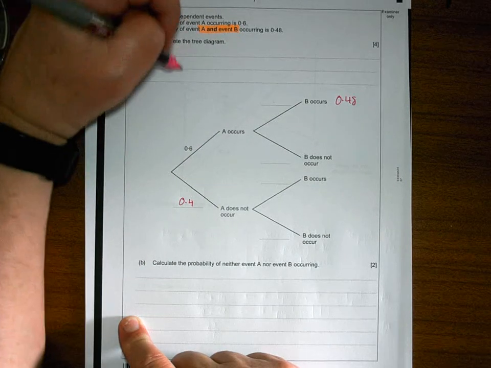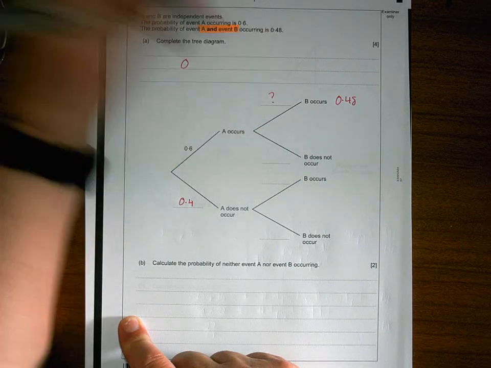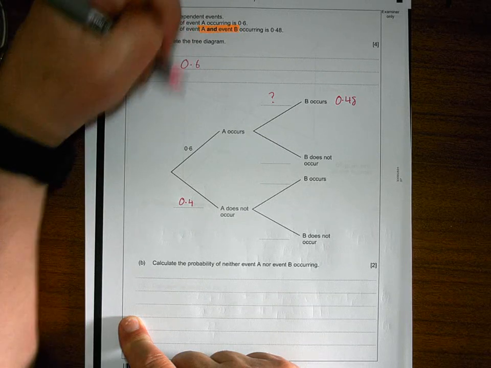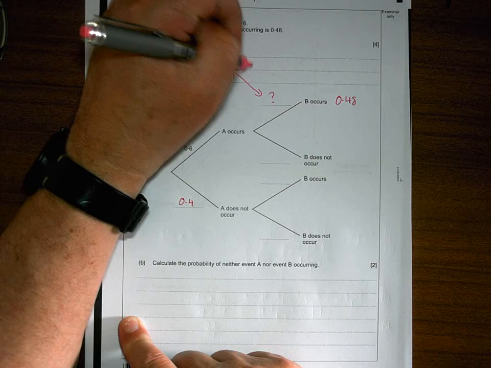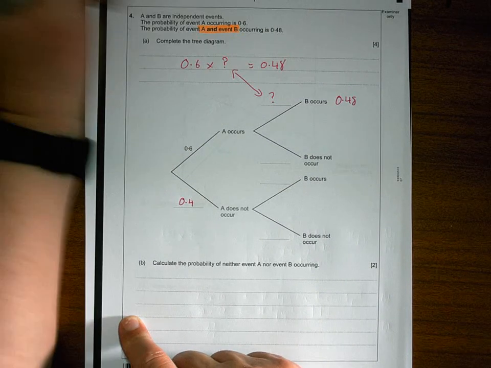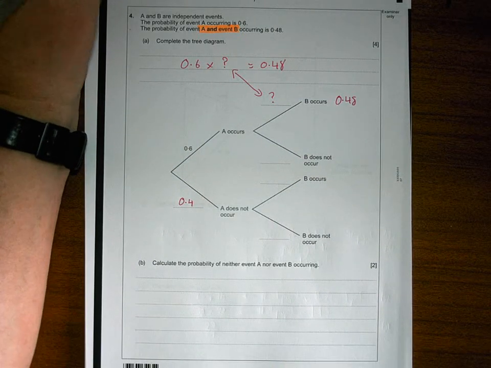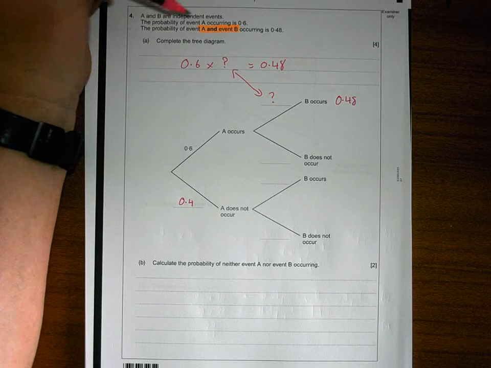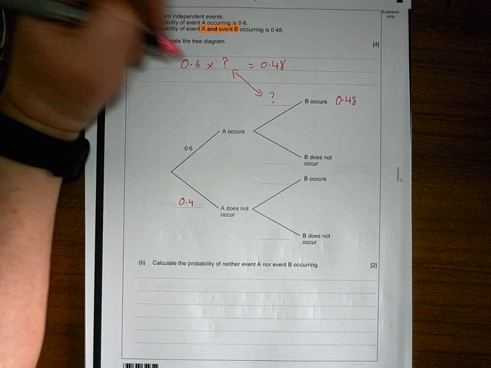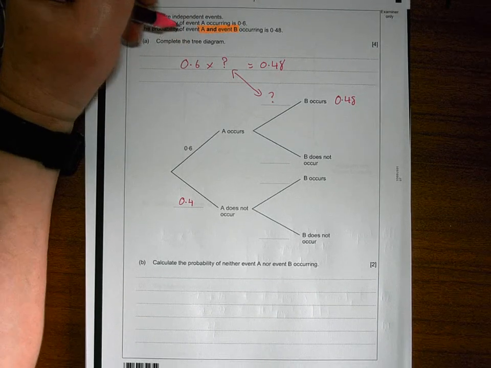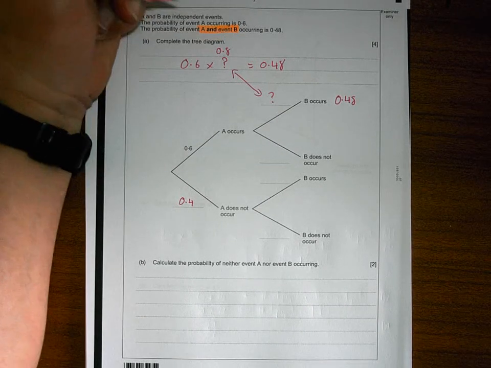So what you've actually got to do to work out that is 0.6 multiplied by that equals 0.48. So you've just got to rattle through your 6 times table and notice that 6 times 8 is 48, so the question mark is 0.8.